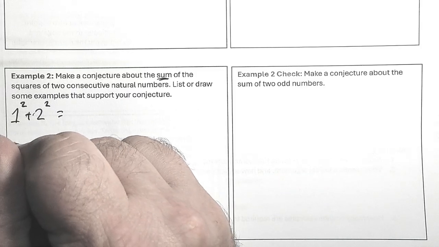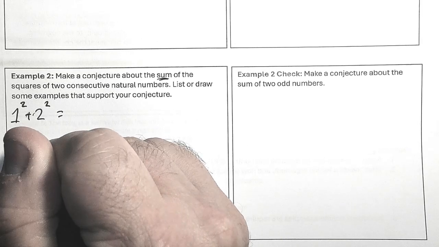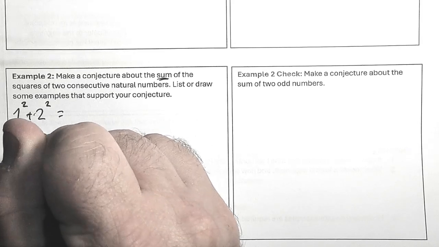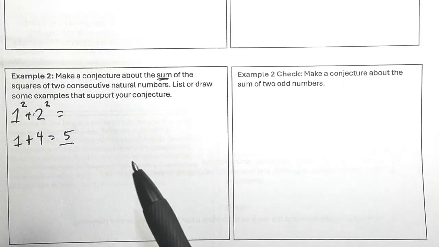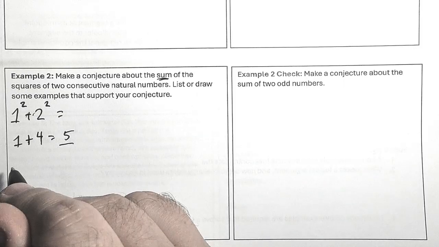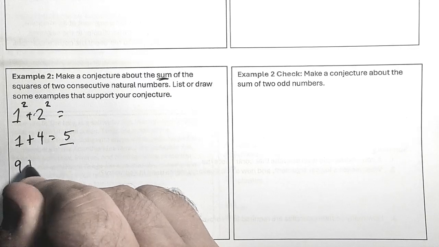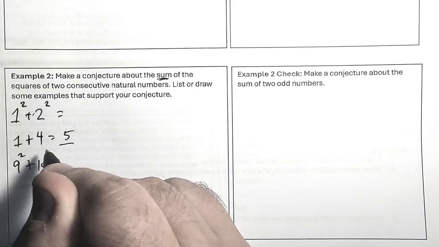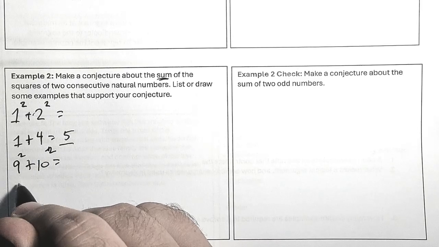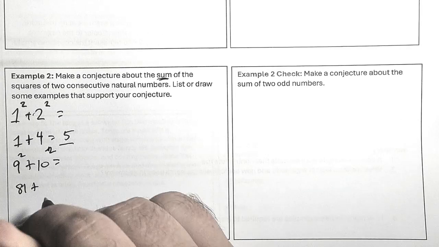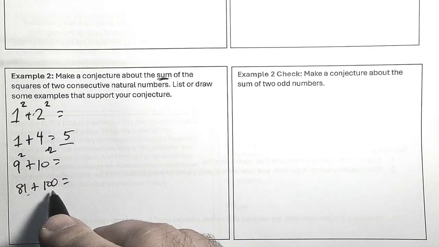So 1 squared plus 2 squared. Well, 1 squared is 1, and 2 squared is 4. 1 plus 4 is 5. Sorry if you hear my phone ringing. I got some spam and I can't get to it. All right, so let's pick two more consecutive numbers. We'll say 9 and 10. So 9 squared and 10 squared. 9 squared is 81, and 10 squared is 100. If I add these two together, I get 181.